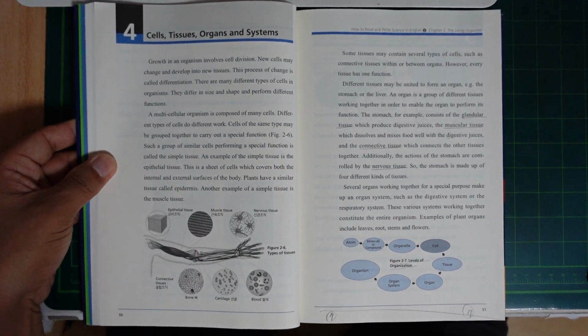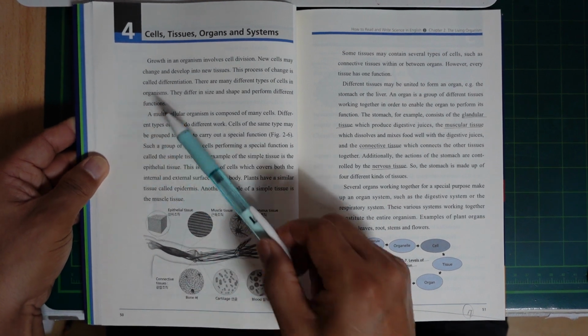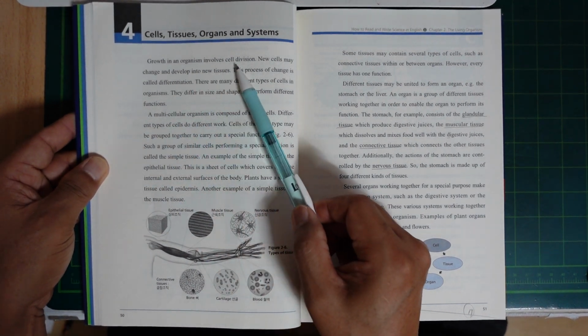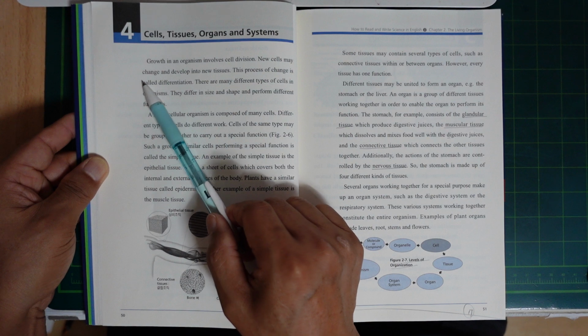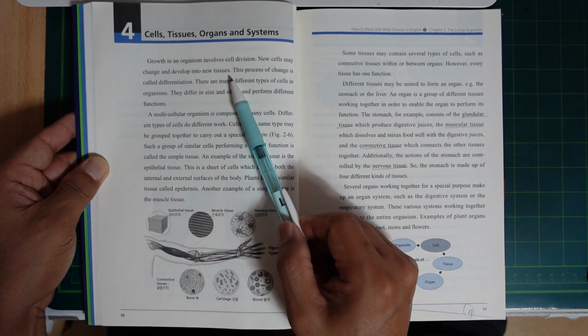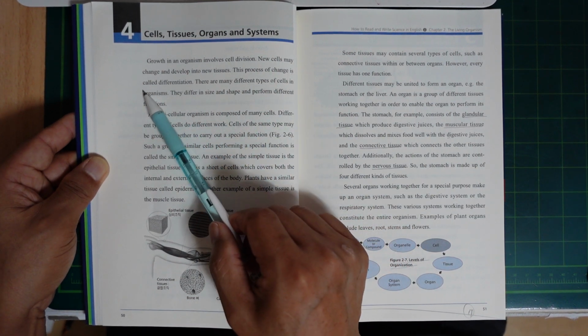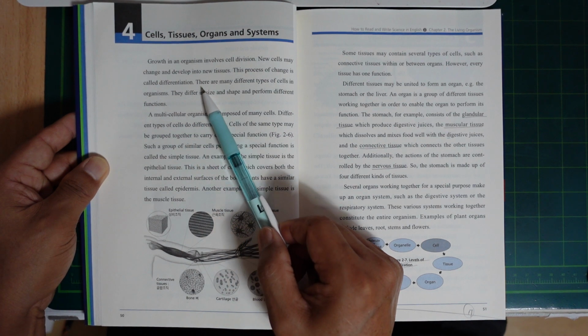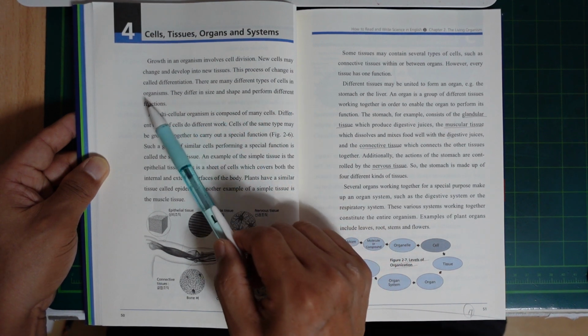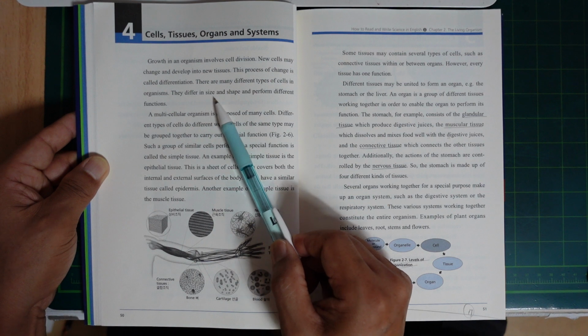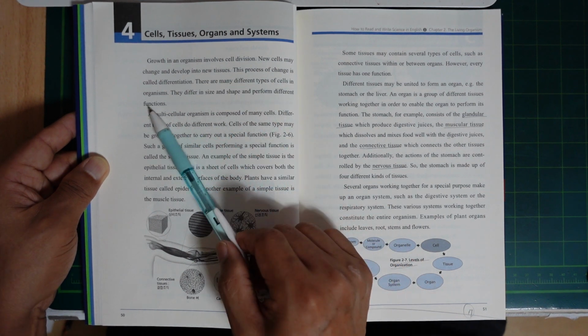Cell, tissues, organ, and system. Growth in organs involves cell division. New cells may change or develop into new tissues. This process of change is called differentiation. There are many different types of cells in organs. They differ in size and shape and perform different functions.